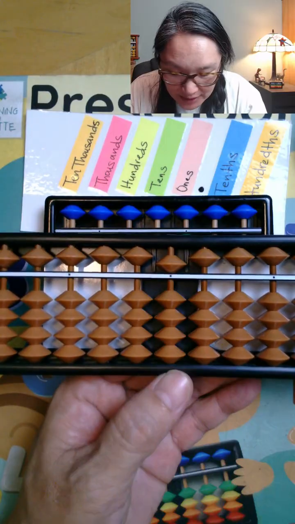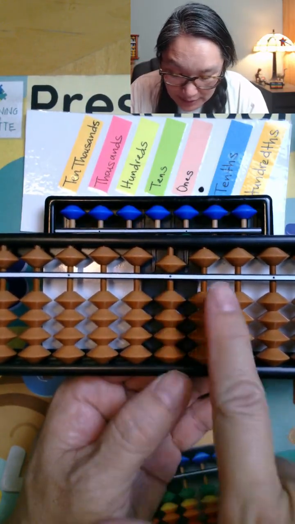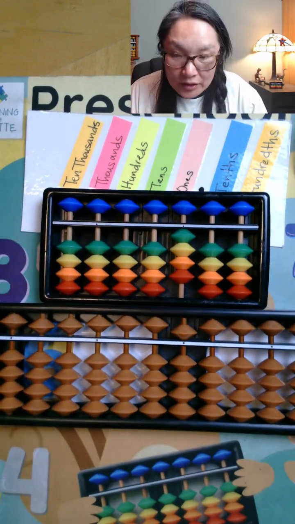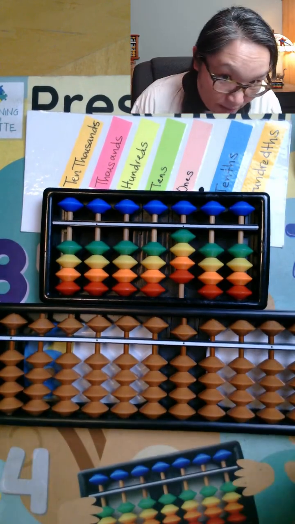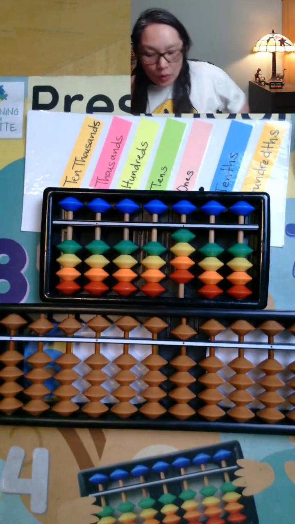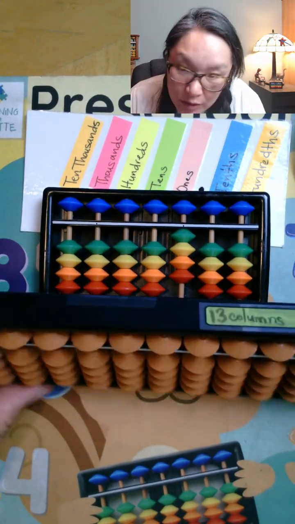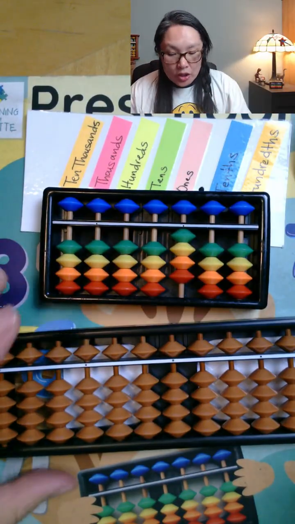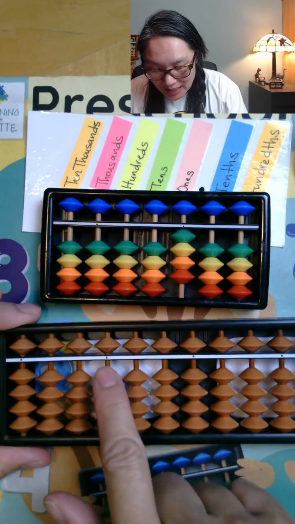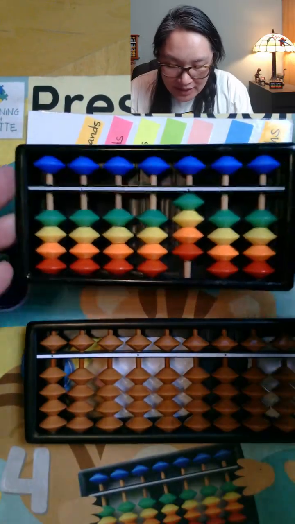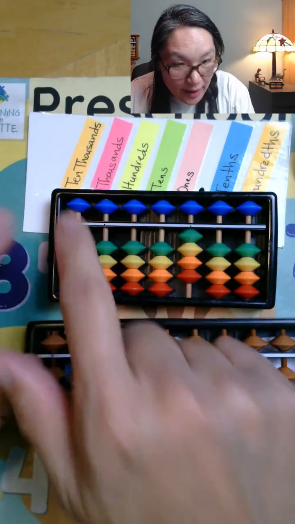So all the top beads have a value of 5. Now, this works exactly the same as this. The only difference is the different colors and the size. Actually, size matters, just so you know. What does that mean? Well, because I have 13 columns, I have bigger numbers. My numbers can be larger. So I can do ones, tens, hundreds, thousands, 10,000, 100,000, 1 million. Whereas this one only goes up to 10,000.